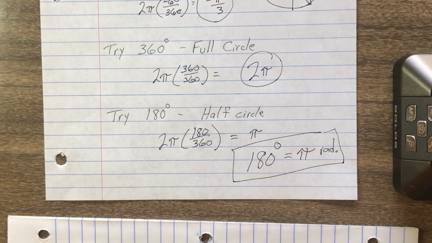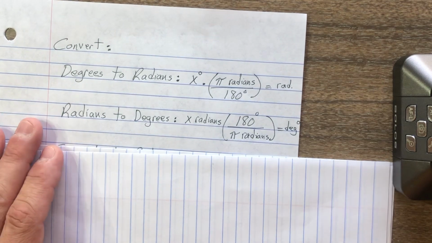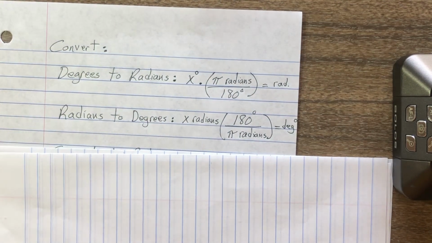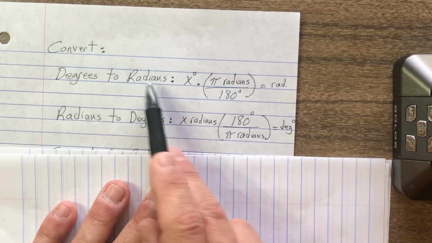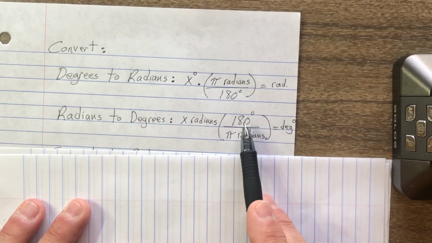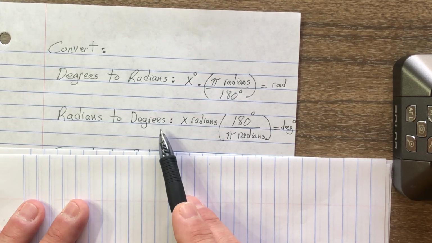Okay? So let's do that now. Let's do some conversions and see what that looks like. Since pi and 180 are the same, we're going to multiply by either pi over 180 to convert from degrees to radians, or we're going to multiply by 180 over pi to convert from radians to degrees.